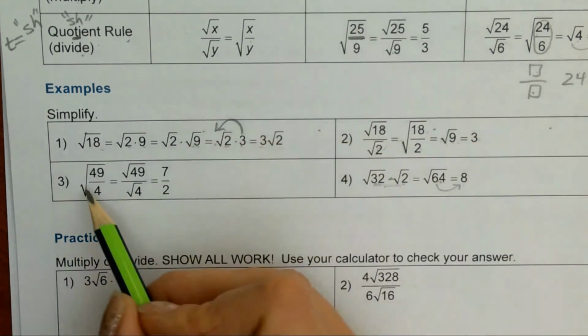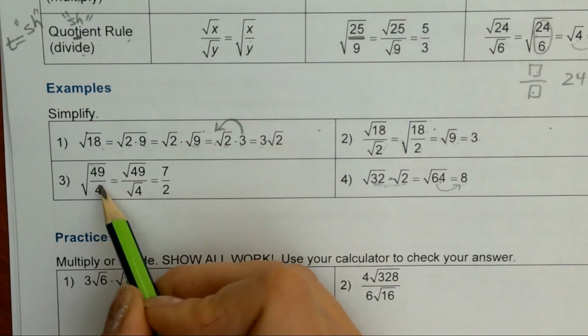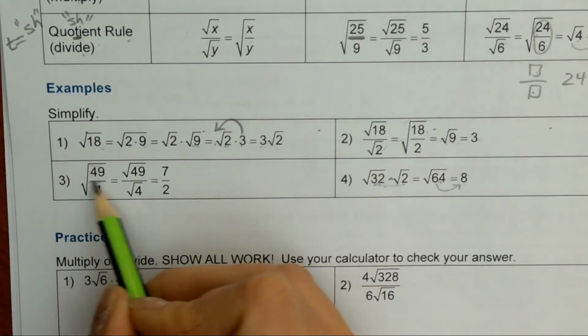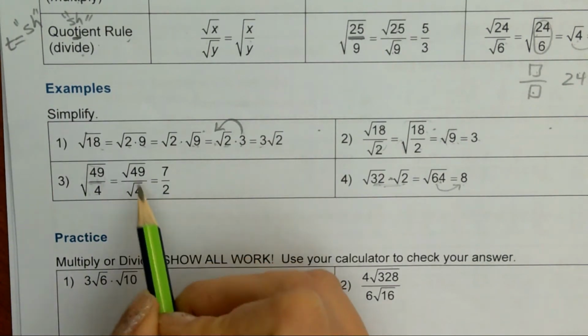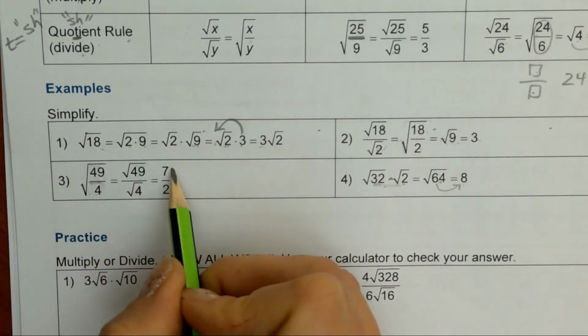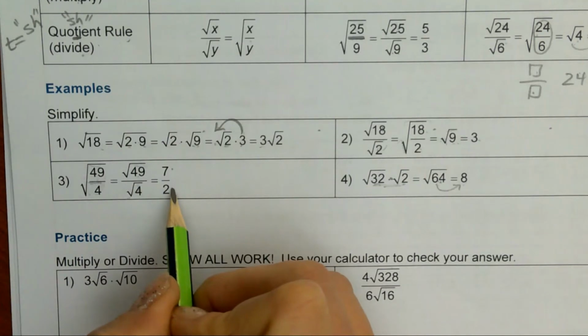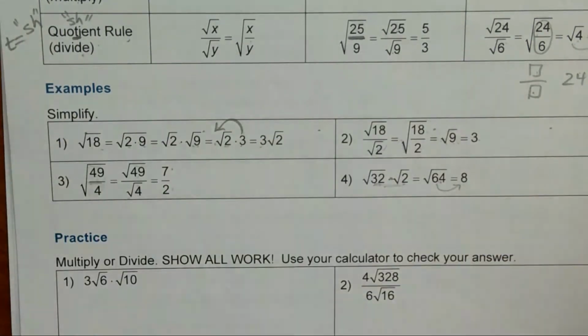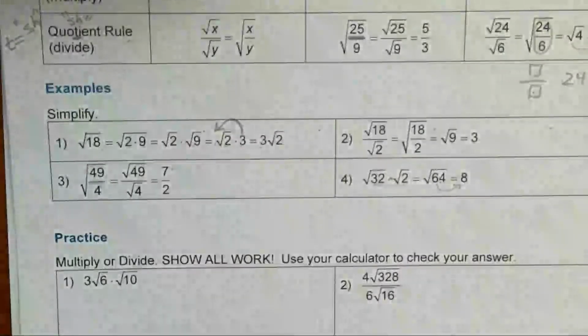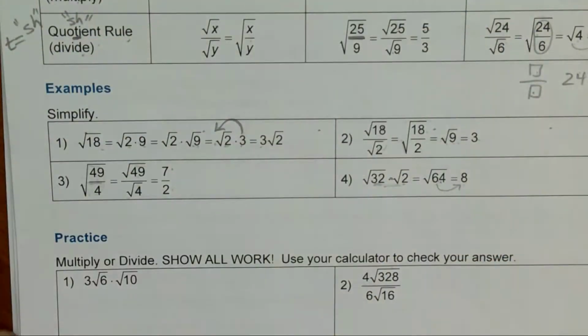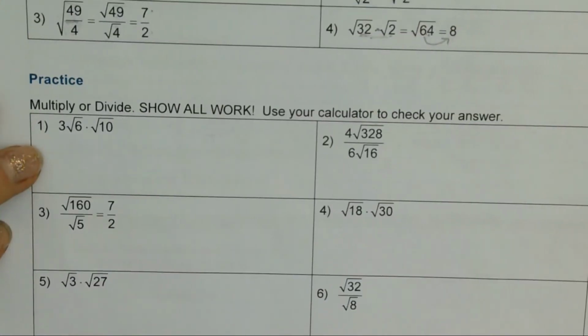And if we have it under a big square root sign, we can separate it because it's just divide here. And the rule for divide is we can separate it, and the square root of 49 is 7, and the square root of 4 is 2. So we can break it apart, we can put it together. We can break it apart or put it together. Okay? So let's look at this one.